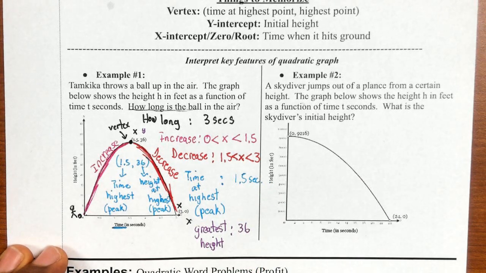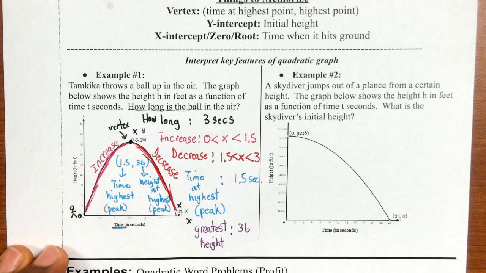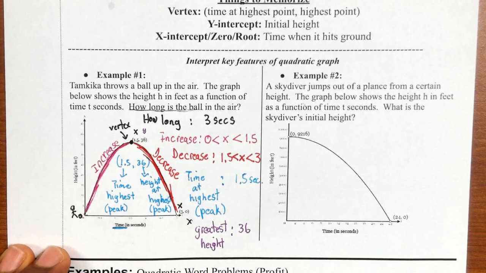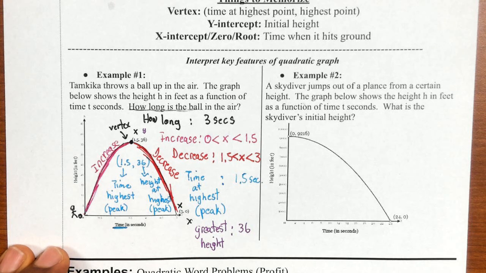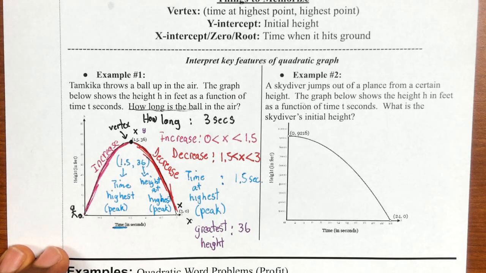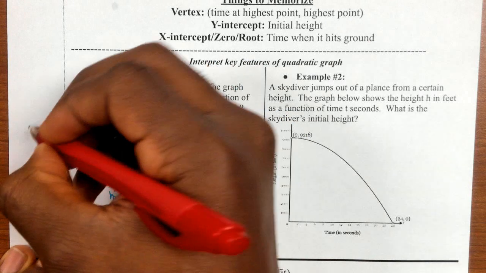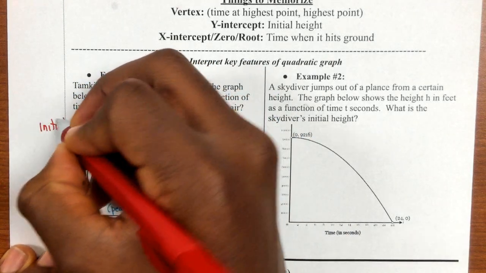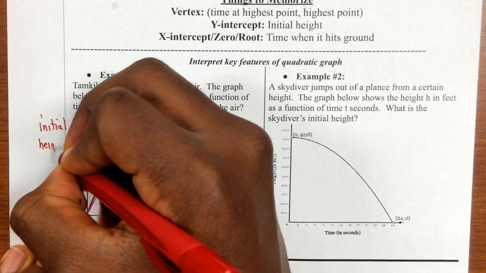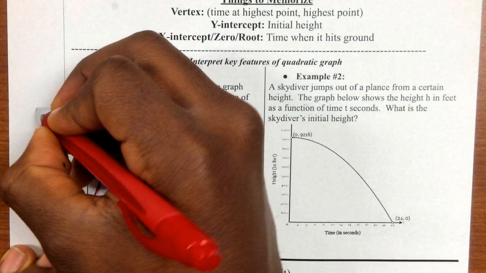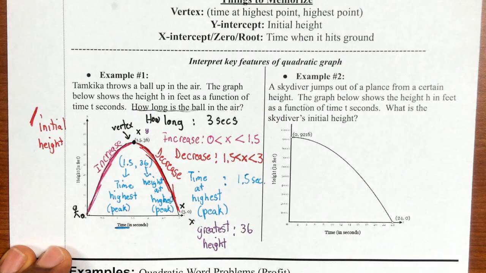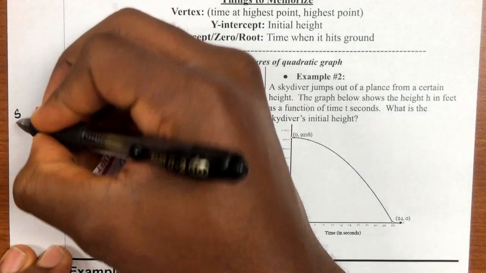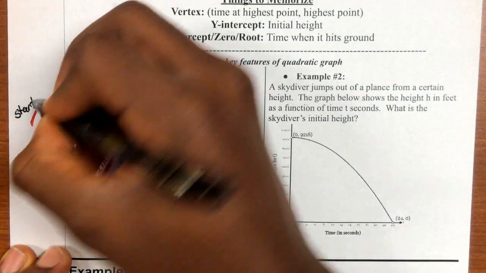What if it asks you a little bit more? I want to give you all the information you might need. What if it asks you for the initial height? I'm going to write it over here on the left side. Another name for the word initial is your starting point, so your initial is where you're starting.